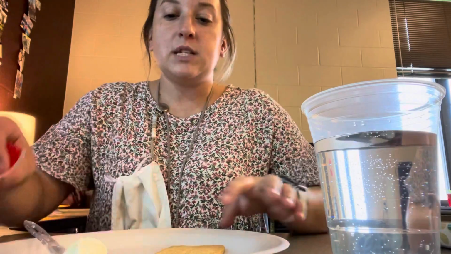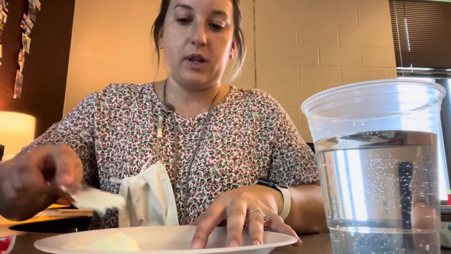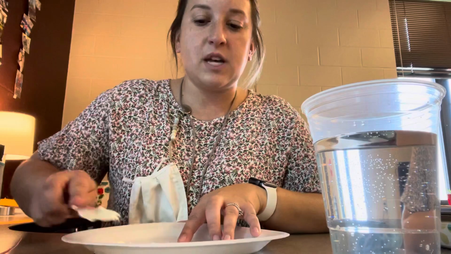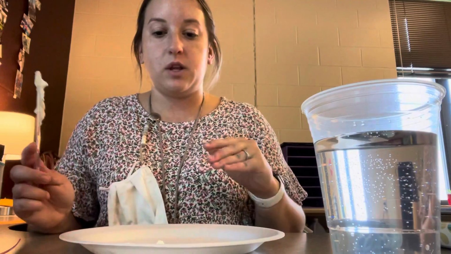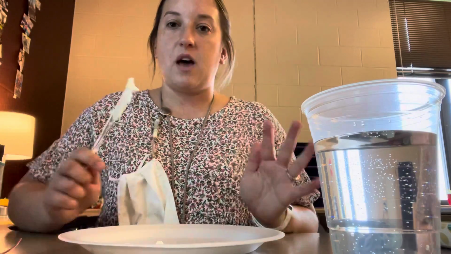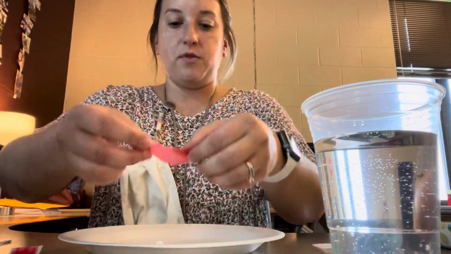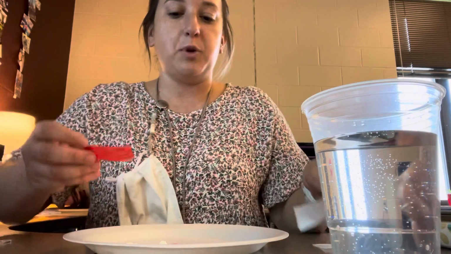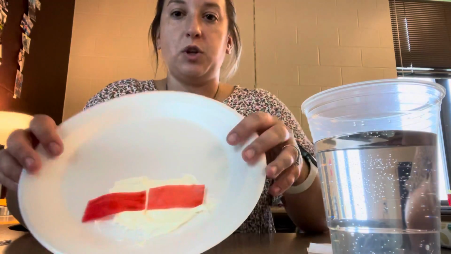So first thing we did was we took some icing and we spread it on our plate. And this icing, because it's kind of like molten and gooey, it represents the asthenosphere. So right below the lithosphere, the crust, is that molten layer. Then we took 2 pieces of fruit by the foot and we laid them on top of the asthenosphere. And these pieces of fruit by the foot represent oceanic crust. So it looks like this.